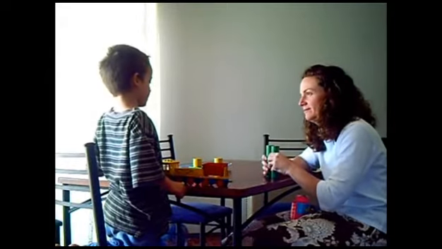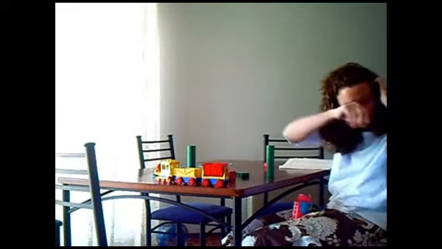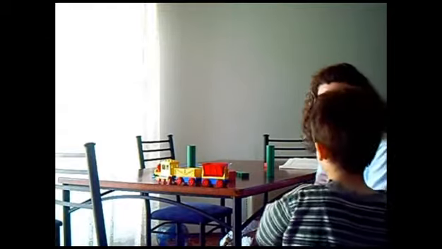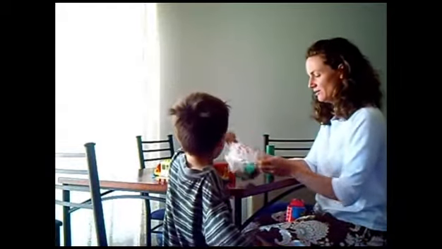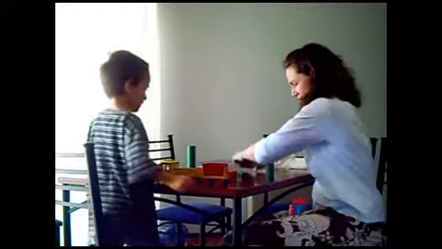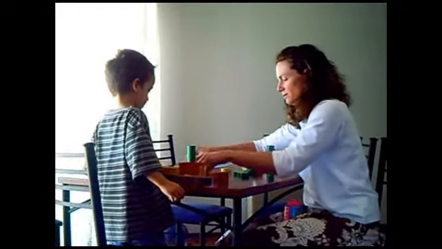More blocks. More blocks, that's right. Oh, you'd like some more blocks? Okay, bring them over. Put the blocks on the table. Good listening. Oh, well done. Nice putting the blocks on the table, Nathan. Oh, there's lots of blocks. Okay, let's build.